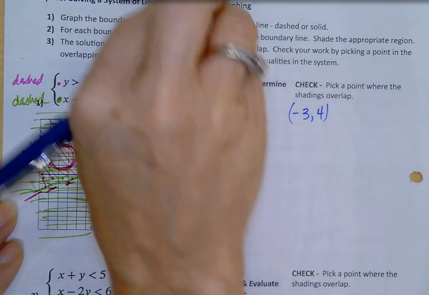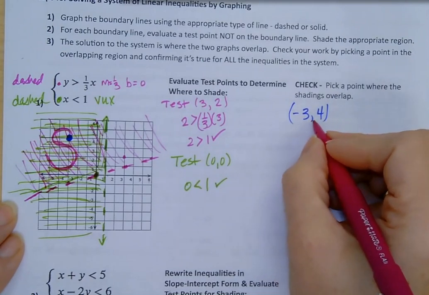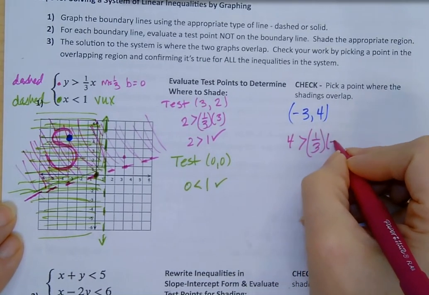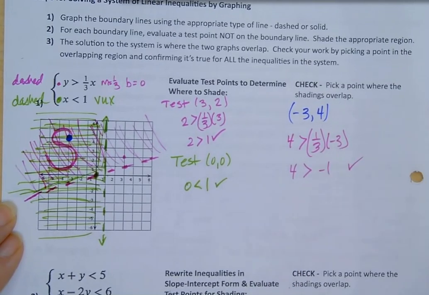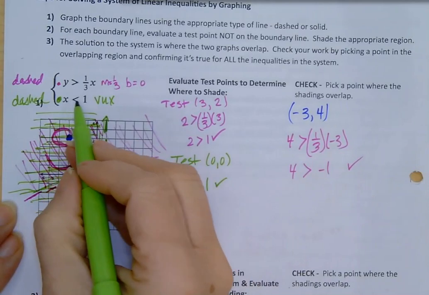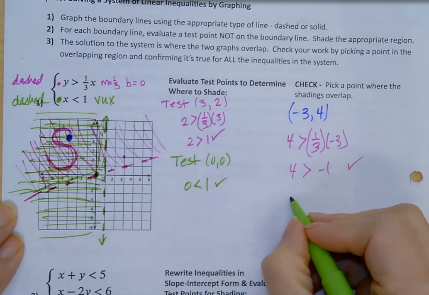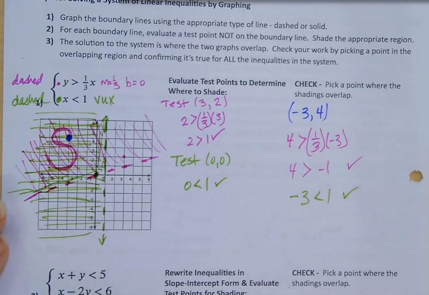I'm going to use that as my test point, -3, 4. Okay, I'm going to check it in my top inequality statement. 4 is greater than 1/3 times -3. 4 is greater than -1. Check, that's true. Okay, I'm going to check it down here. If x is less than 1, then I'm going to plug in the x. -3 is less than 1. Well, that is absolutely true too.